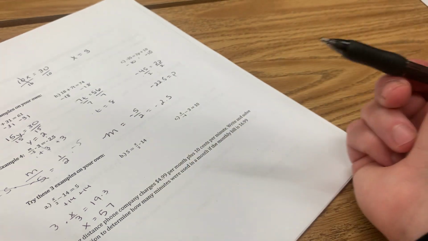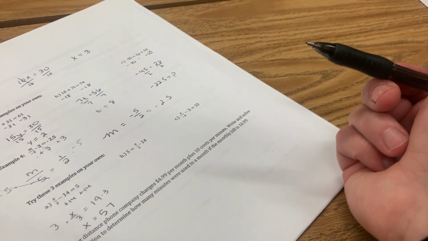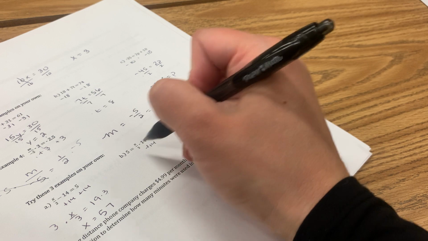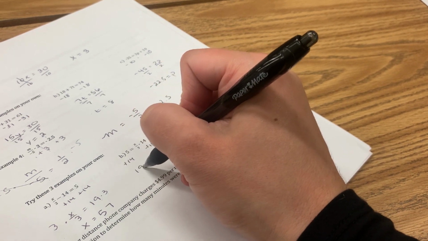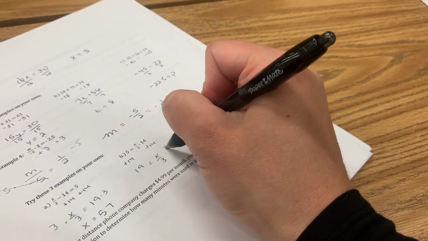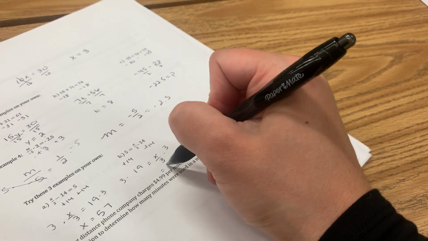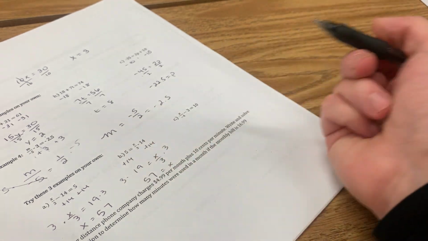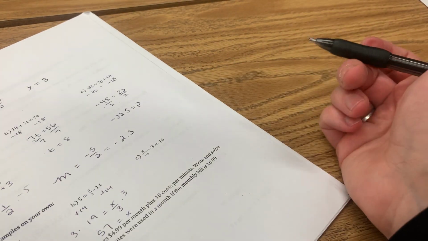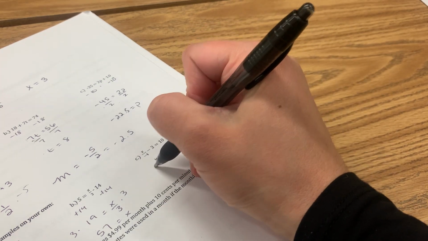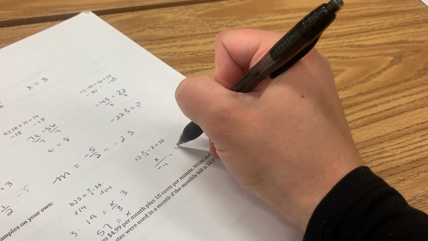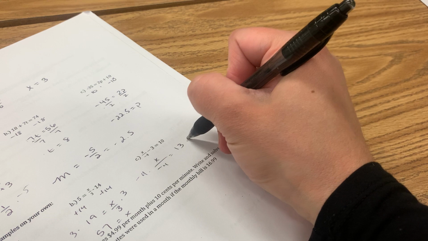This is the exact same problem. I think I copied and pasted it and didn't change it, but it's just a little bit different. You should get the same answer. Multiply both sides by 3. x equals 57, or 57 equals x. Either way you want to write it. Here, add 3 to both sides. Multiply both sides by -4.